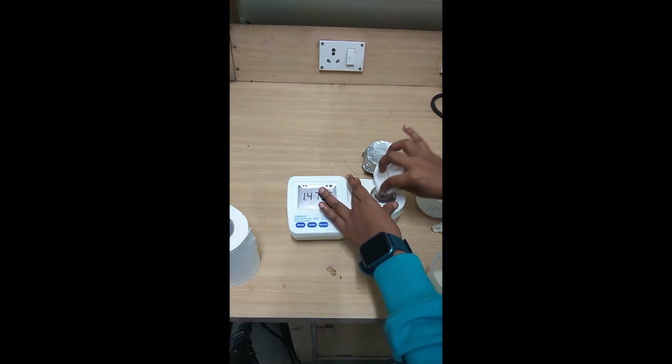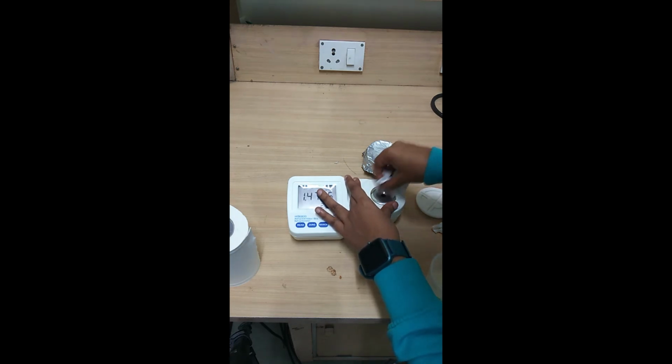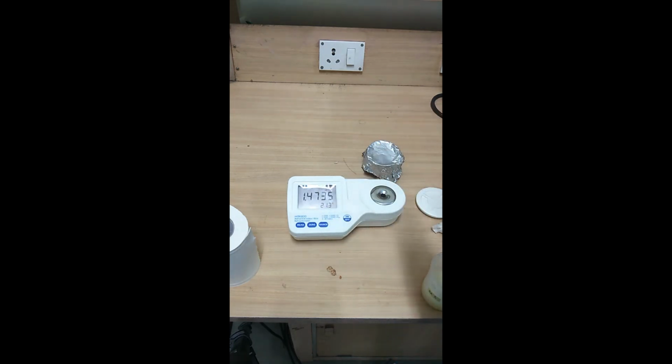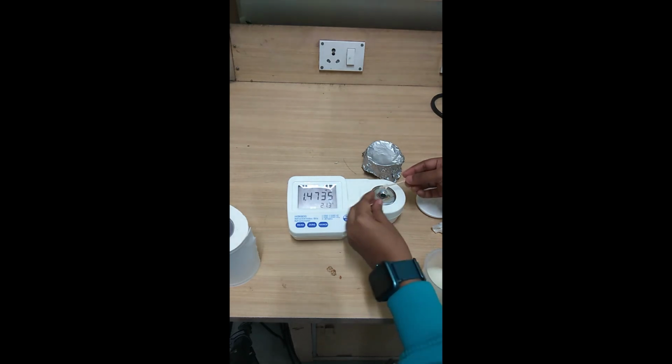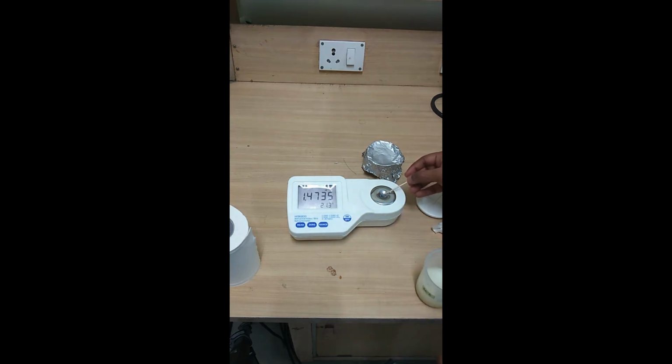Make sure that you do not do any harsh scratching on the surface of the place where the sample is being placed. I'll now place a minute amount of oleogel, and I'll spread it evenly so that it covers the entire surface.